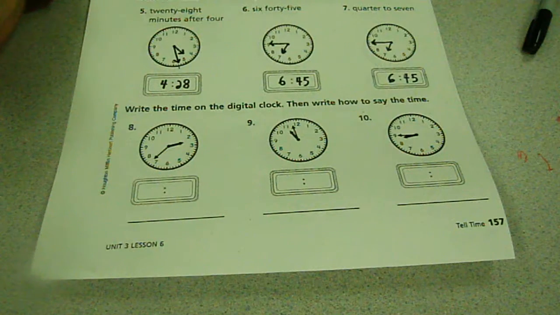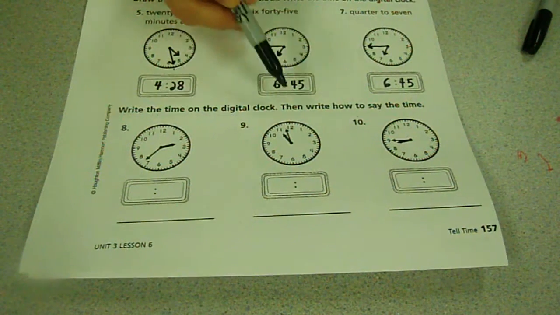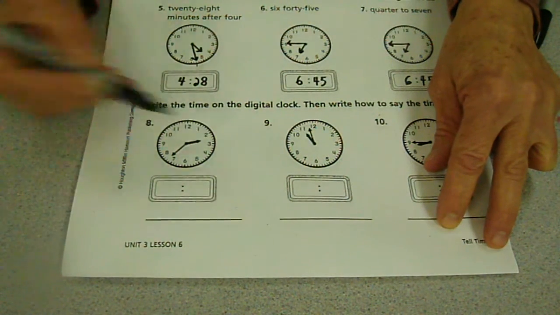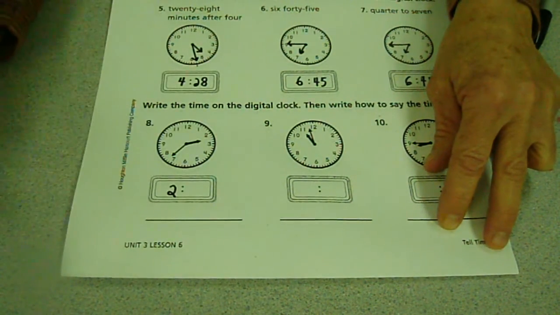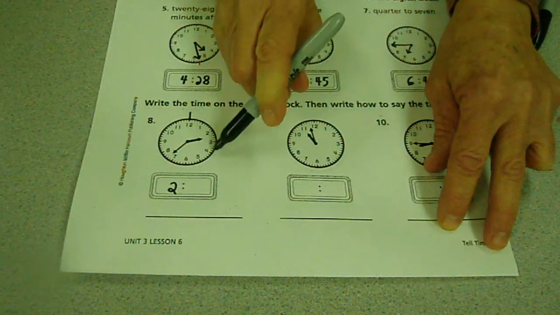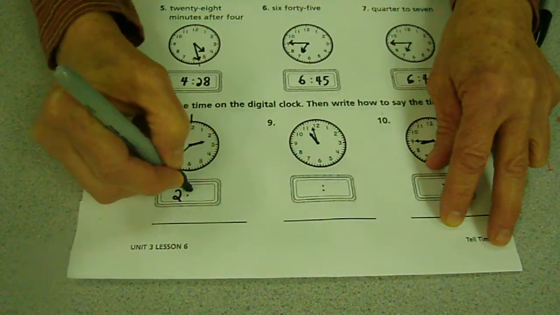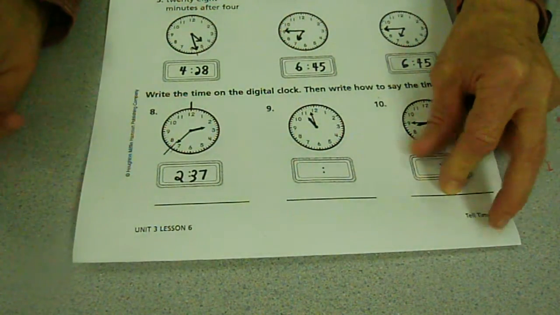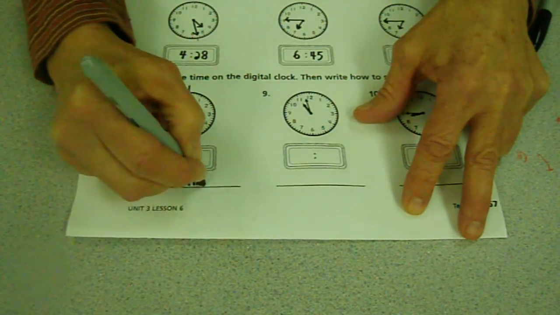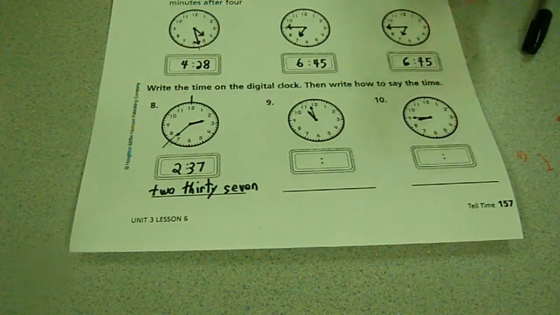Let's look at number 8. Write the time on the digital clock, then write how to say the time. Okay. So again, we're going to look at our hour hand. It's between the 2 and the 3. So I take the smaller one. I have to count from the 12 all the way to the minute hand. So 5, 10, 15, 20, 25, 30, 35, 36. That's about 37. And I can write that as 2:37.